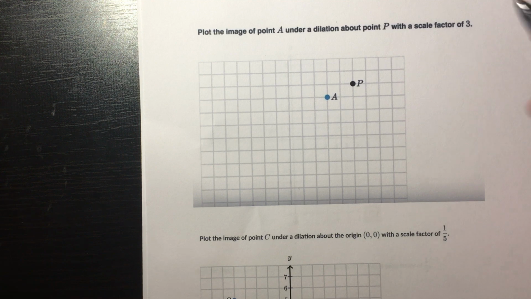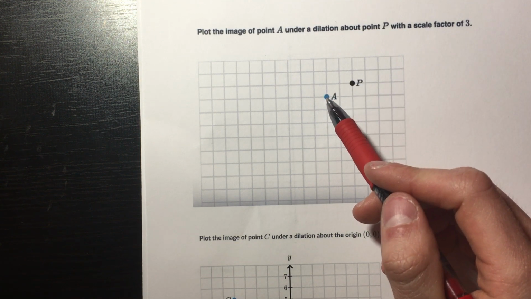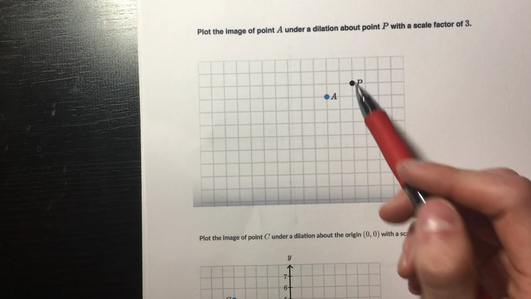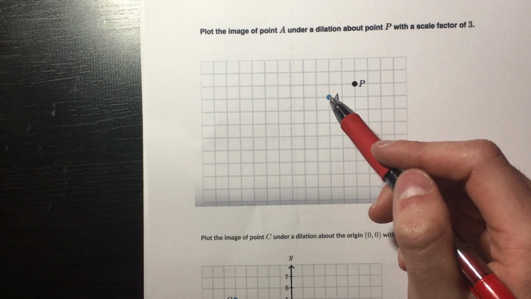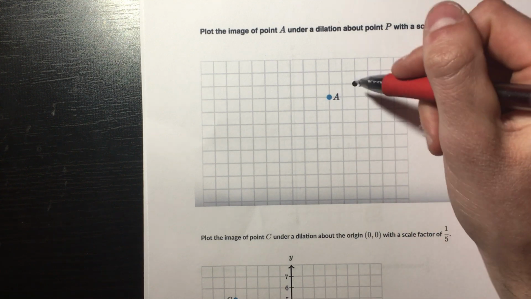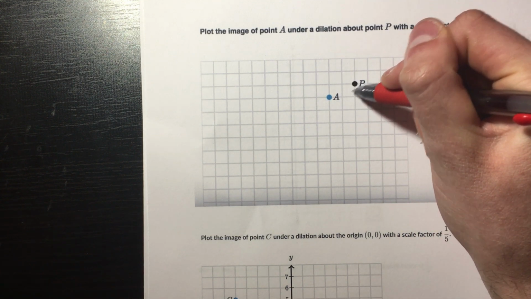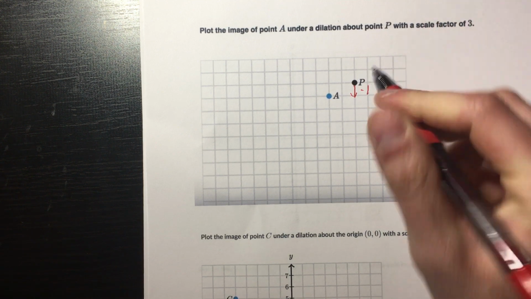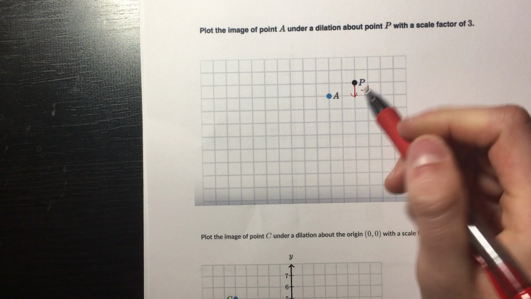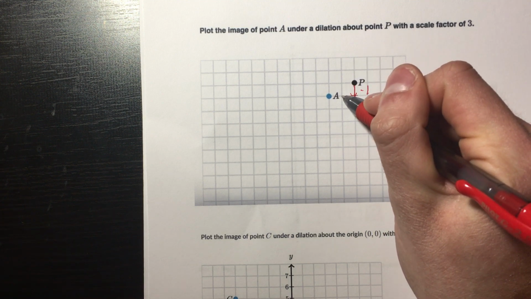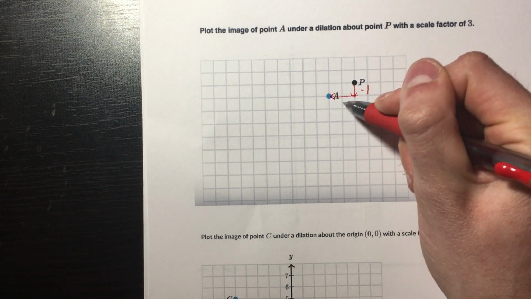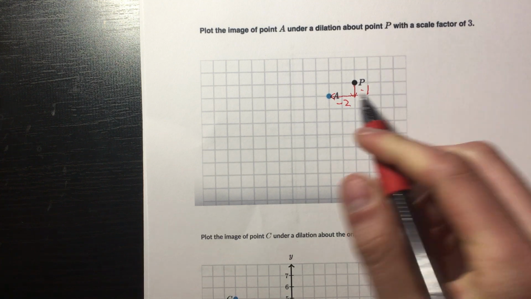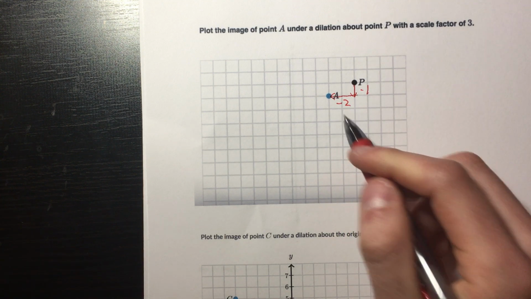So we can start with looking at the distance from A to point P, our center of dilation. How far away is A from point P? To get from point P to point A, we go minus 1 unit in the vertical direction because we're going down 1. And then we're going 1, 2 units to the left. So that's going to be minus 2 units in the horizontal direction.